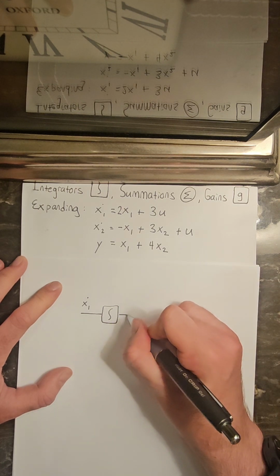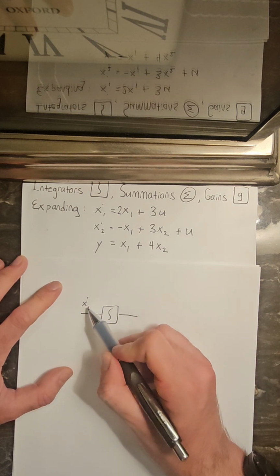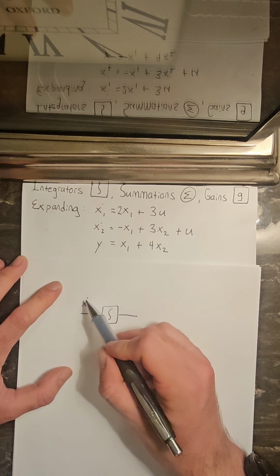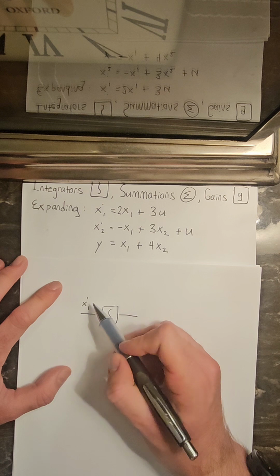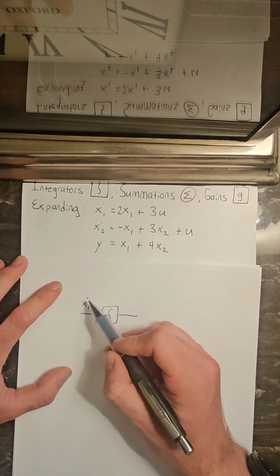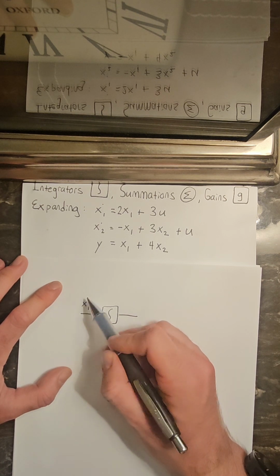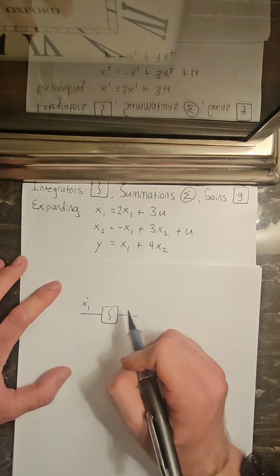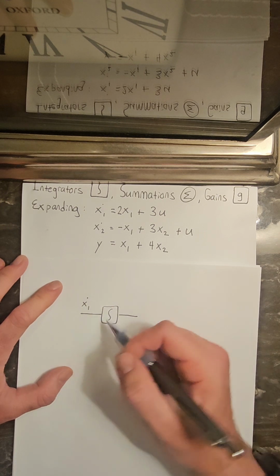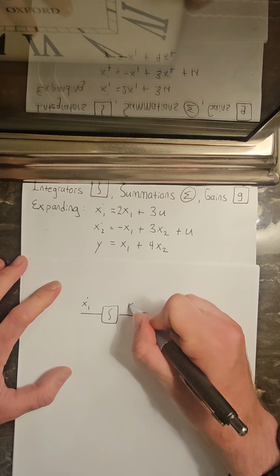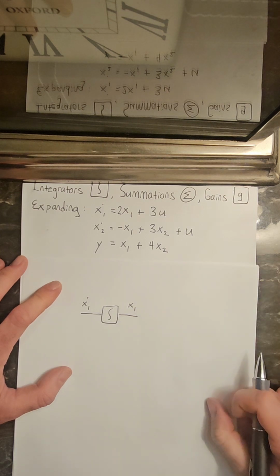And then what comes out of it? Well, you're integrating this, right? And that dot actually represents change, or in mathematical terms, a derivative, right? So when you integrate a derivative, the original thing comes back out. So when you integrate x1 dot, x1 should come out on the other side, right?